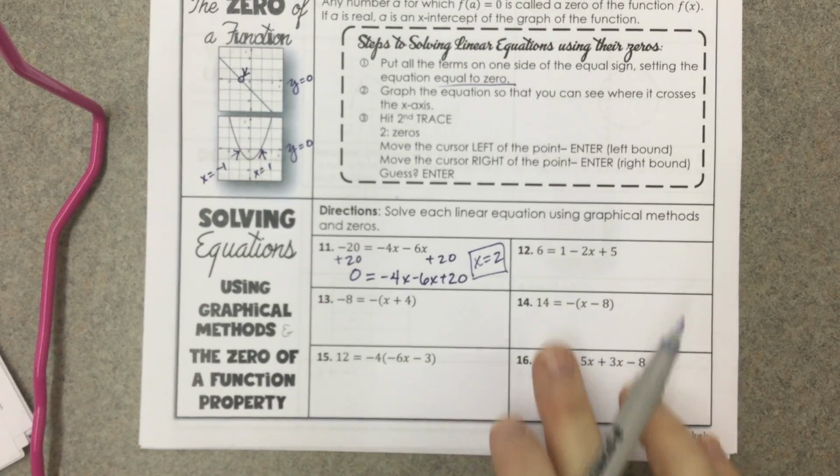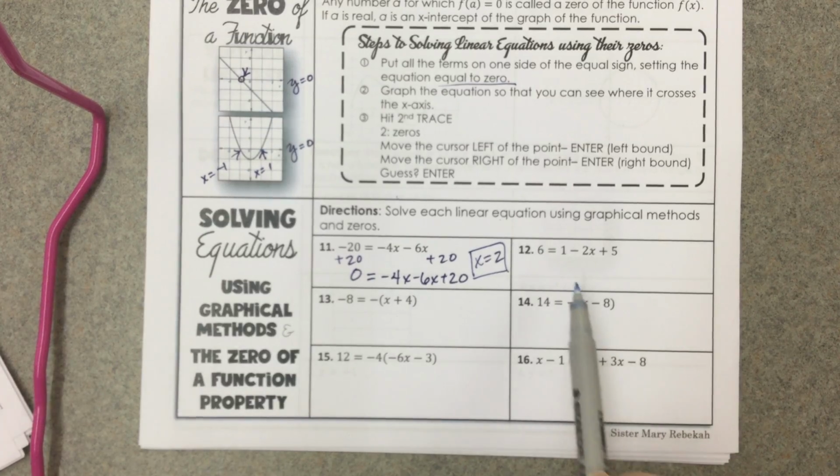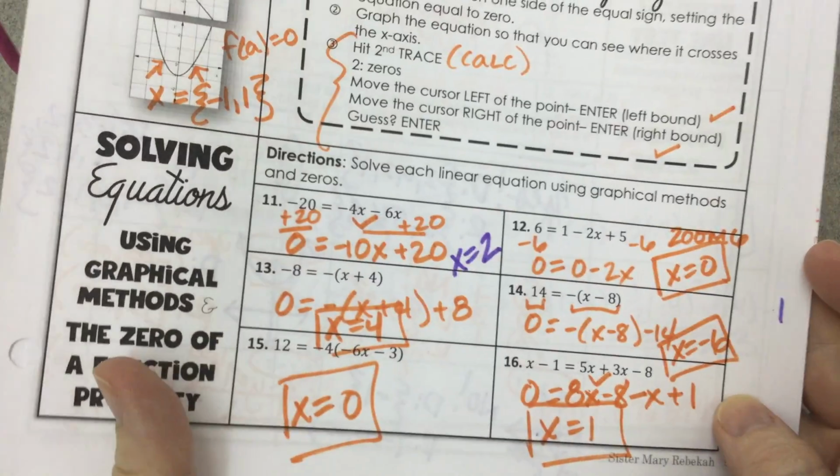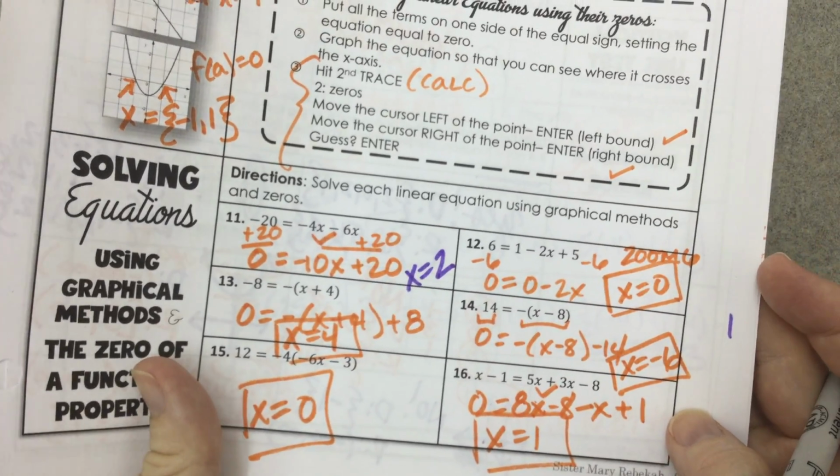All right, go ahead and do that for all the rest of them, moving the constant or the other variable terms, if that's what it is, to the other side of the equation and solving by finding the 0 of the function. Okay, hopefully you paused to figure out what these answers are.